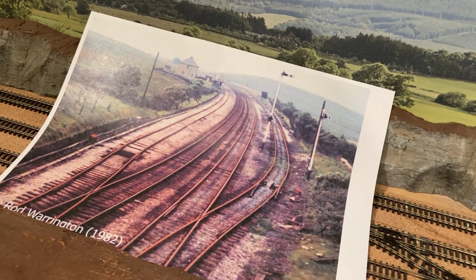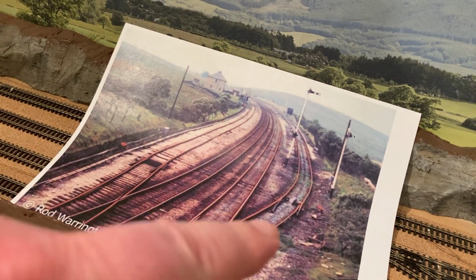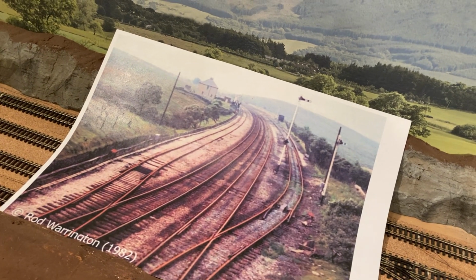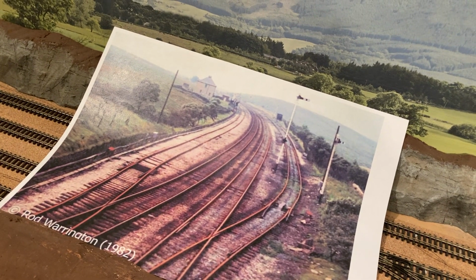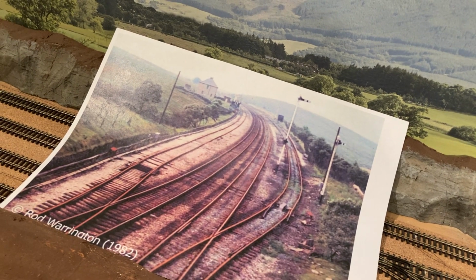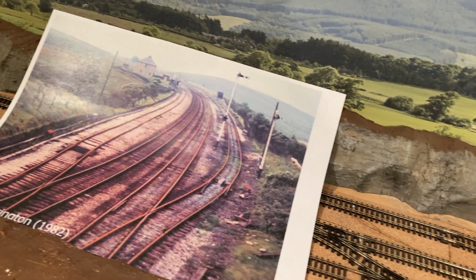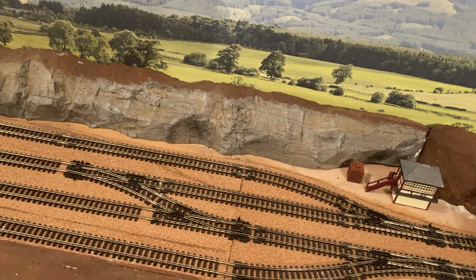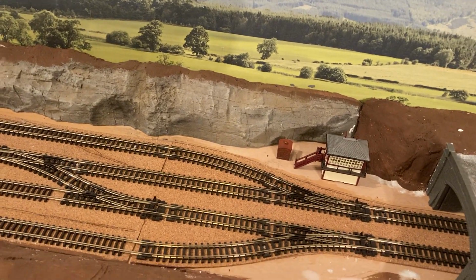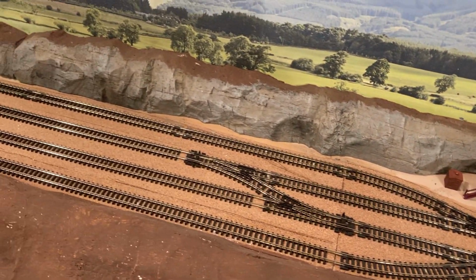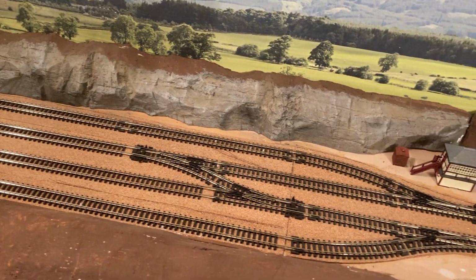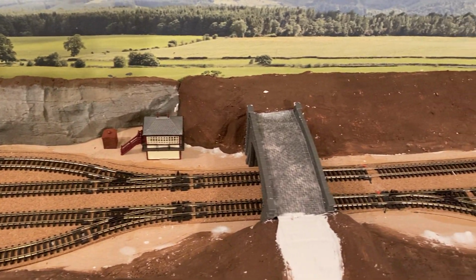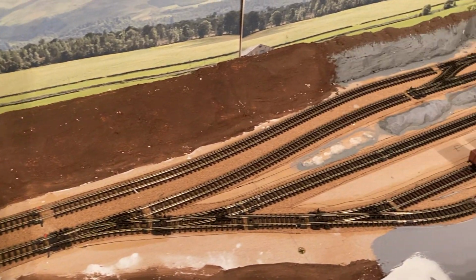They've actually got the two main lines running here, and then a pair of points leading off to sidings where they store the freight trains for when the express trains come through. So I've tried to copy that, so to speak. So we've got the signal box and then those lines with a pair of points there. So it means they can cross lines if they want to go into the quarry.